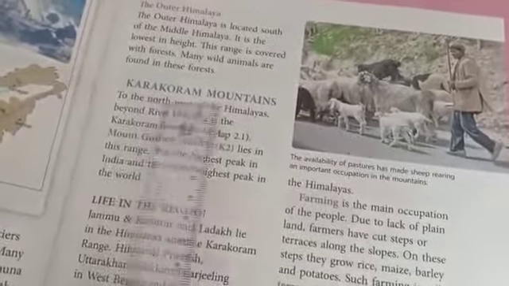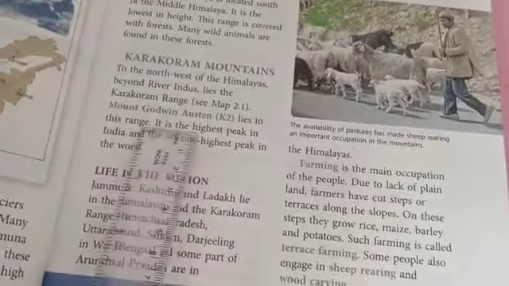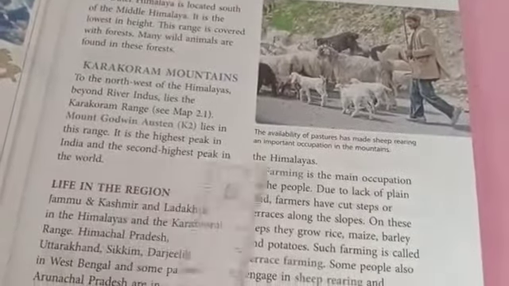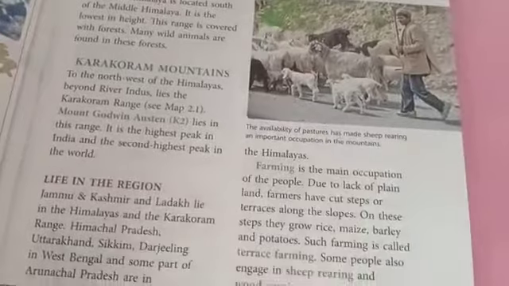The next mountain range is the Karakoram Mountains. To the northwest of the Himalayas, beyond the river Indus, lies the Karakoram range. Mount Godwin Austen, K2, lies in this range. It is the highest peak in the Karakoram ranges in India, and the second highest peak in the world.